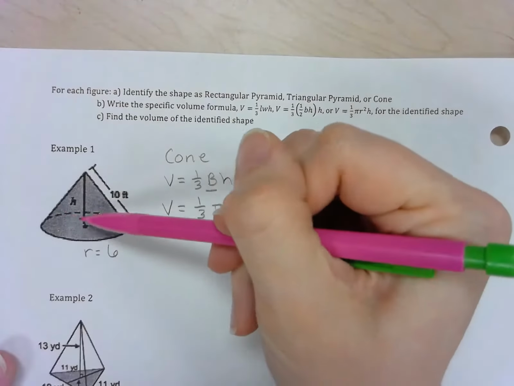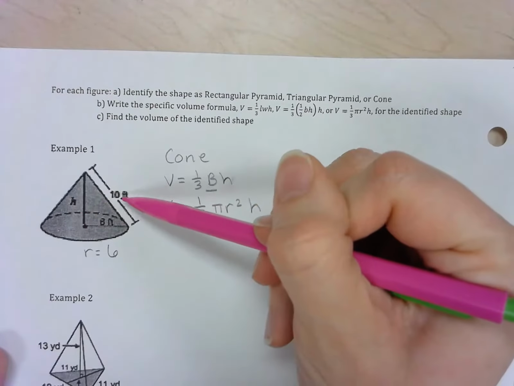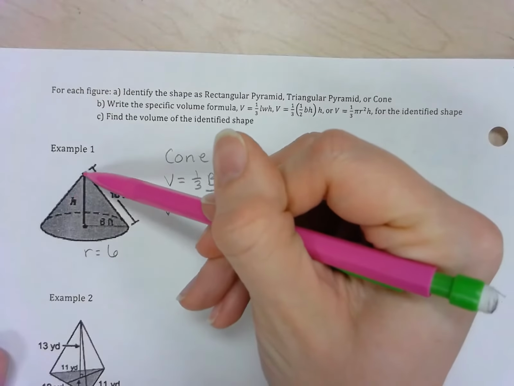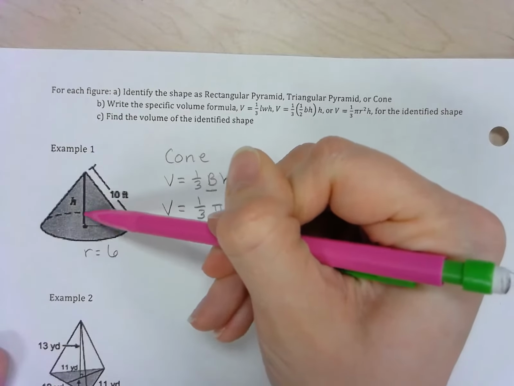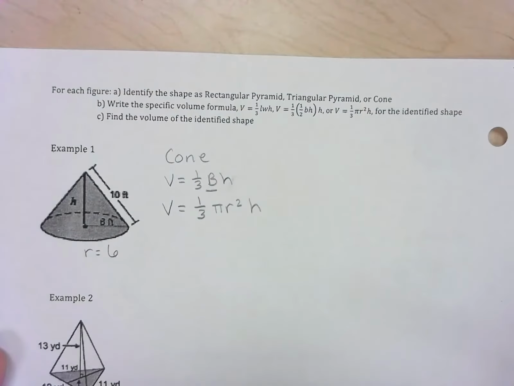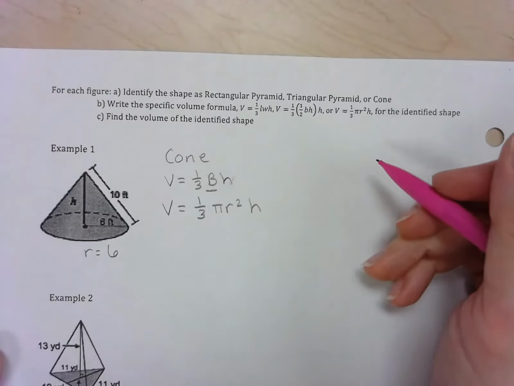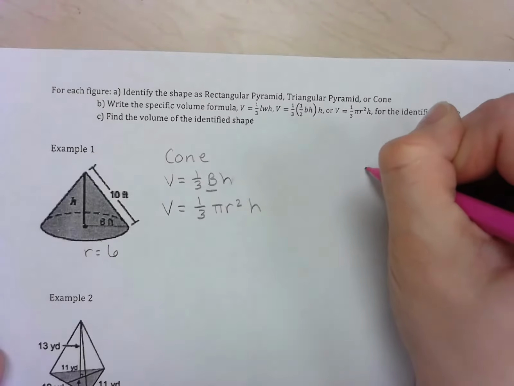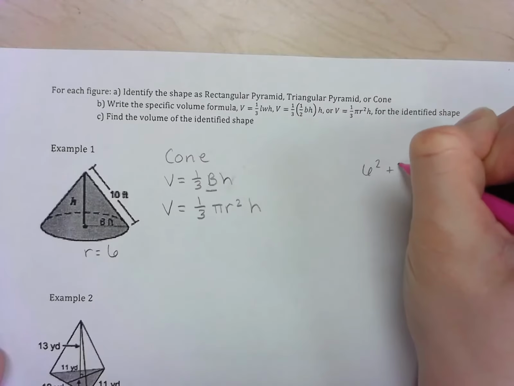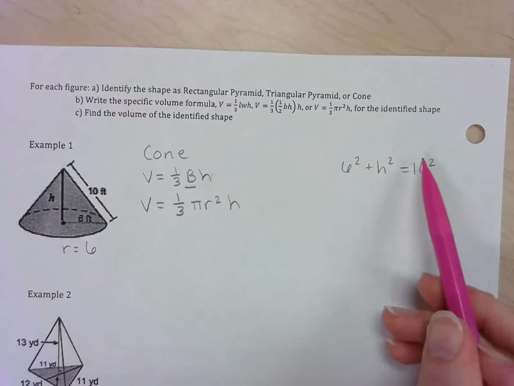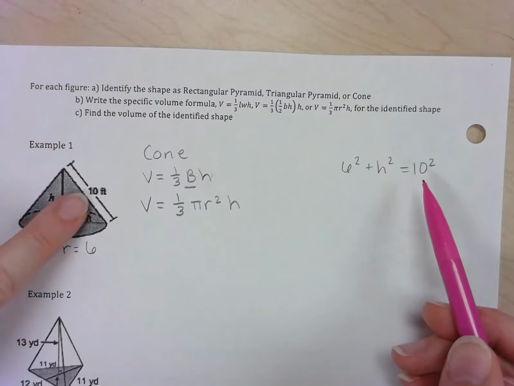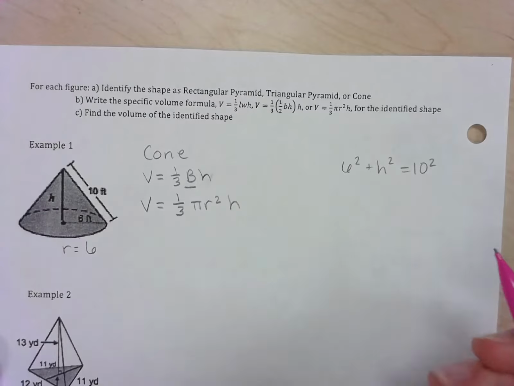The height, however, is not given. Be careful, 10 is not the height. When you're standing up to find your height, you're going to stand up real nice and tall, and so this vertical distance is the height of the cone. But we can solve for that, so let's go over here to the side. Using the Pythagorean theorem, we'll do 6 squared plus h squared equals 10 squared, remembering 10 has to be the c value because it is the hypotenuse of that right triangle.